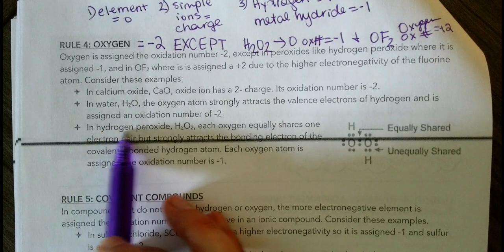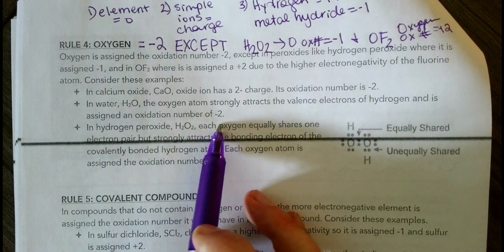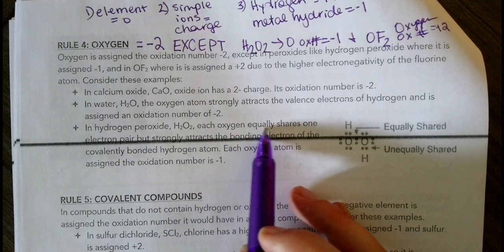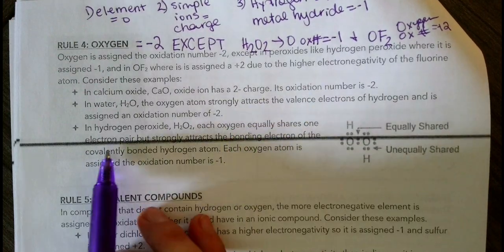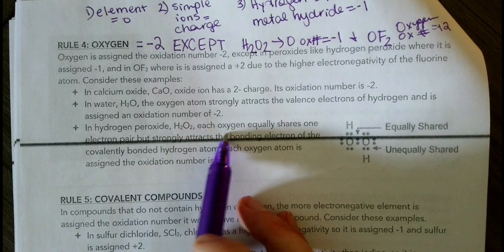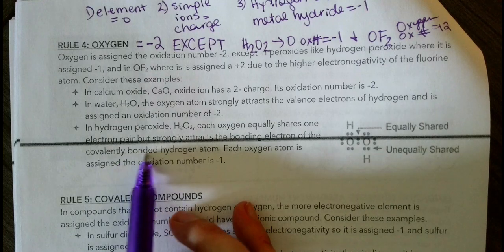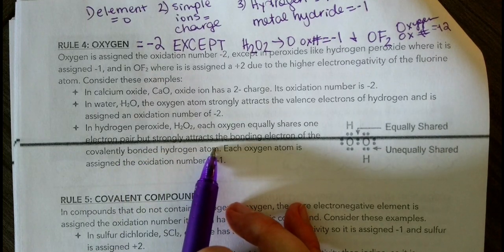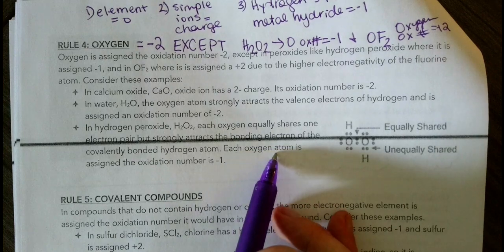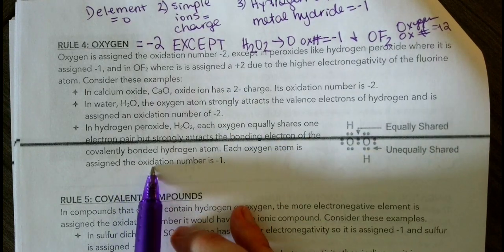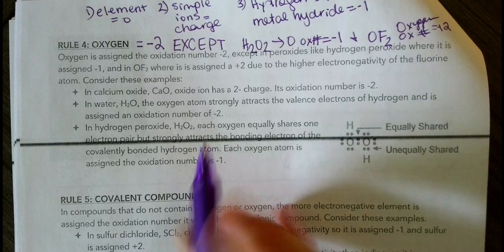In hydrogen peroxide, H2O2, each oxygen equally shares 1 electron pair, but strongly attracts the bonding electron of a covalently bonded hydrogen atom. Each oxygen atom is assigned the oxidation number of -1.